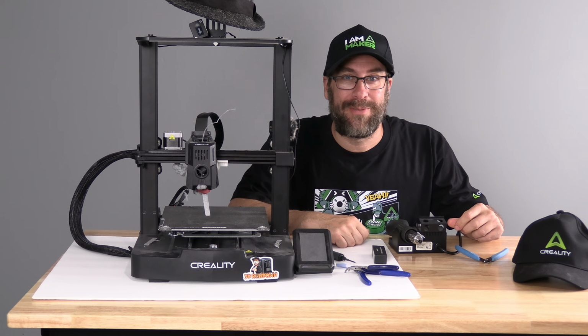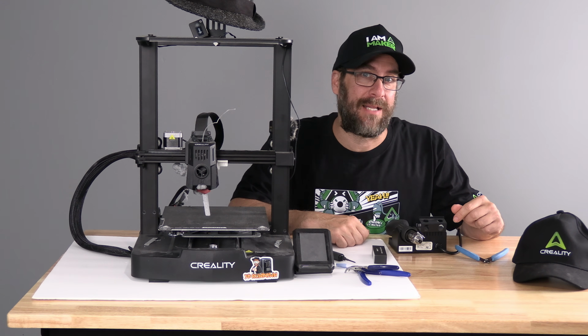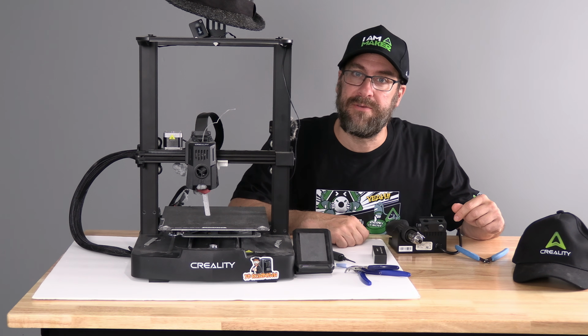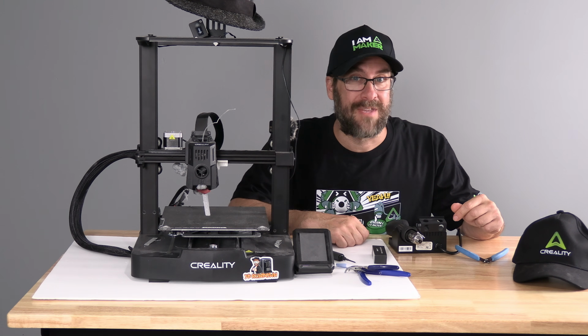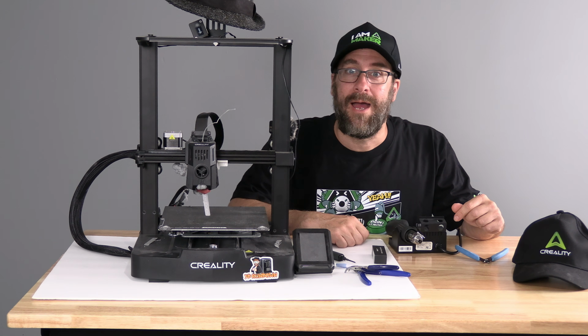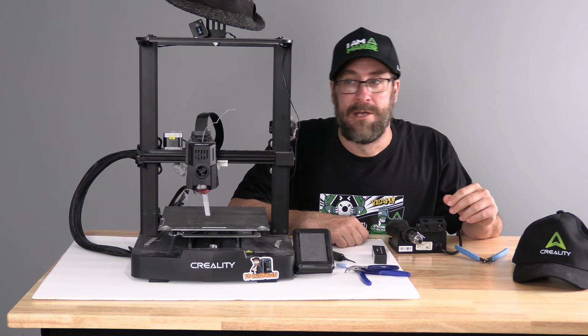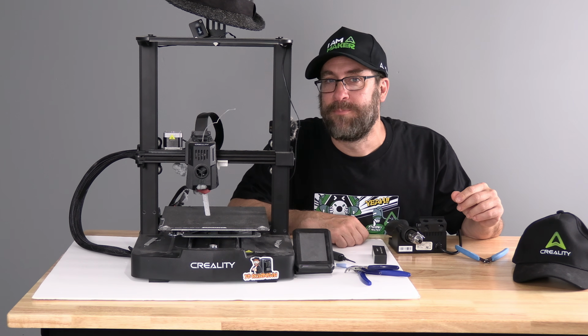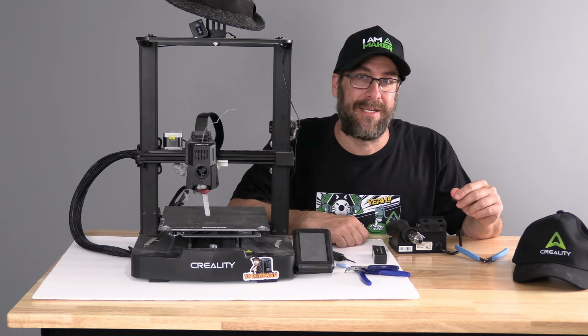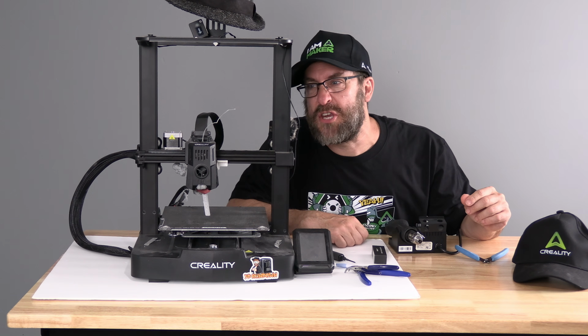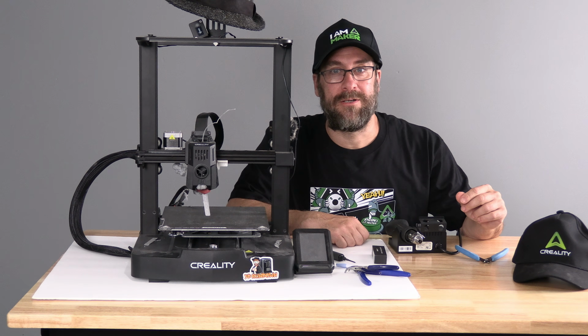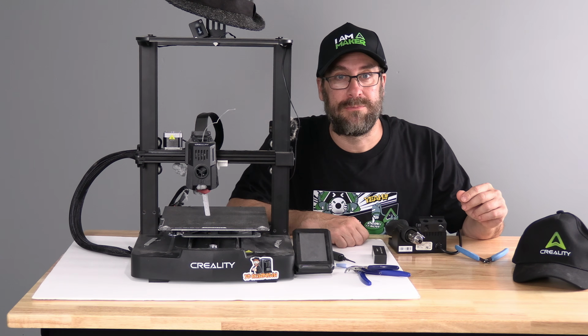Hello my 3D printer peeps, I'm sitting here with a Creality Ender 3 V3 KE. And this KE has a tumor. I know, it's not a tumor. I have the dreaded blob of death. If you're here, you probably do too.